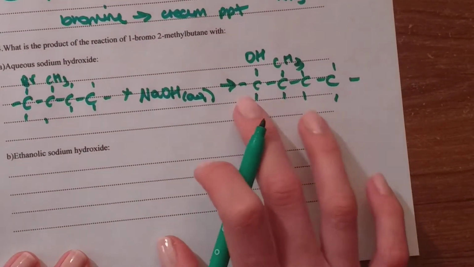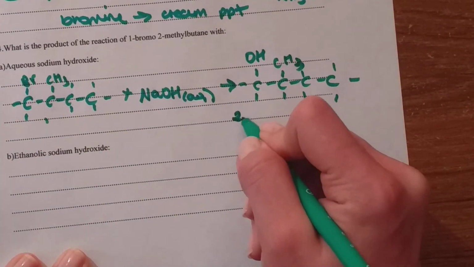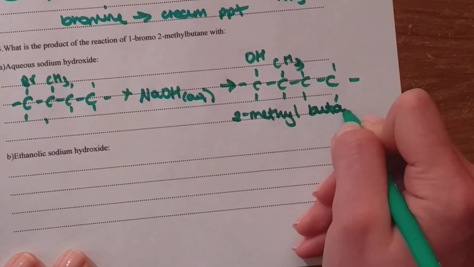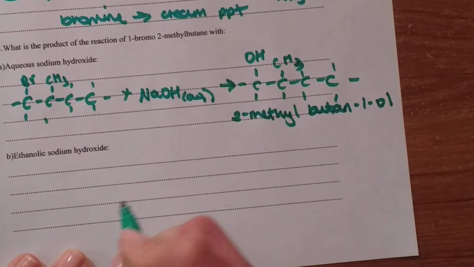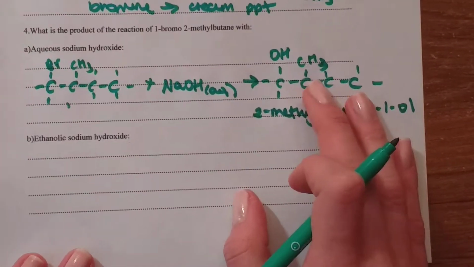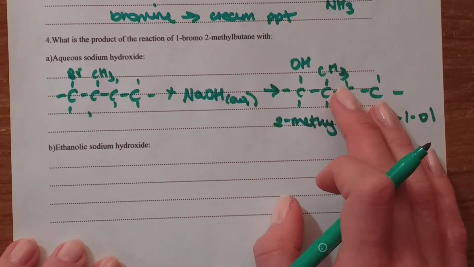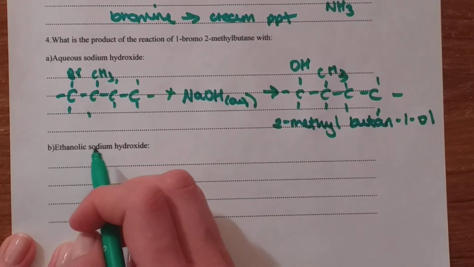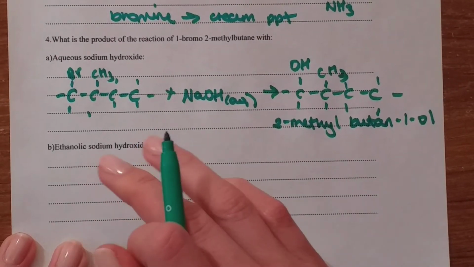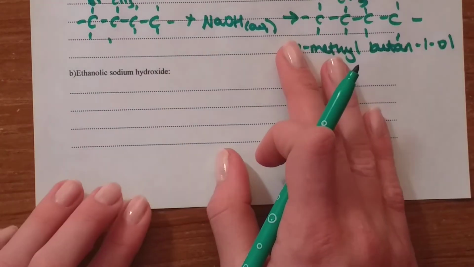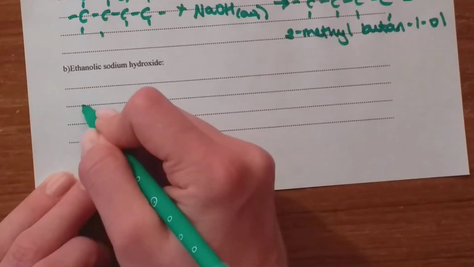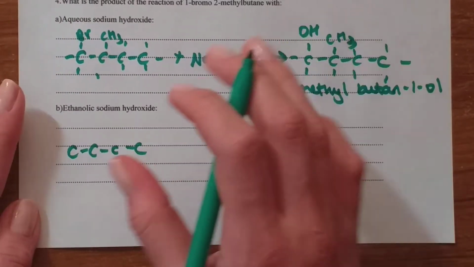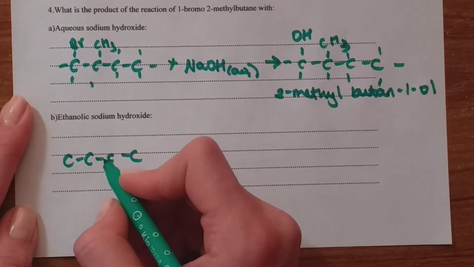And the product, we can name it, it's 2-methyl-butan-1-ol. This is our product. However, the situation is much different if you're using an ethanolic sodium hydroxide. This means that sodium hydroxide is dissolved in ethanol. If this is the case, you still have our beginning product, which is our 1-bromo-2-methylbutane.